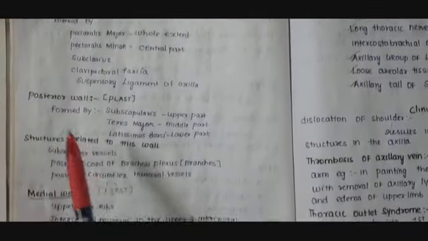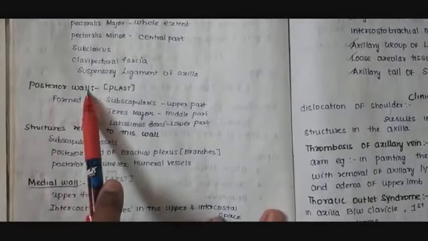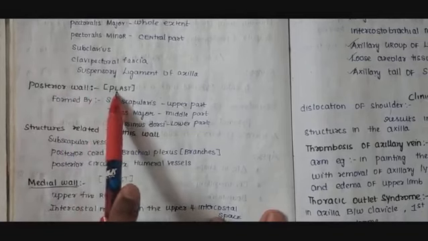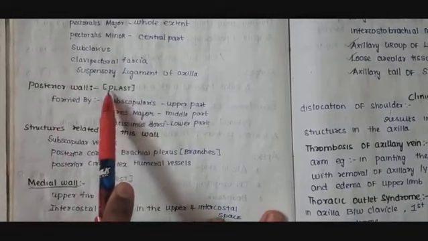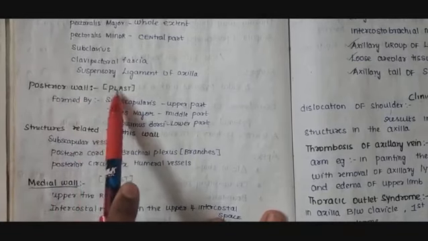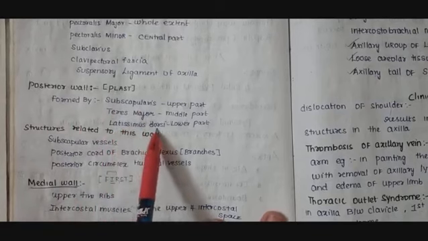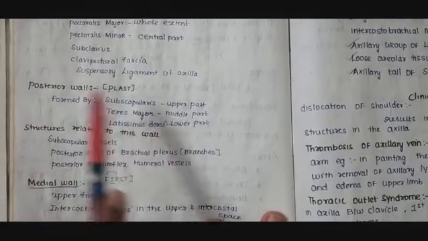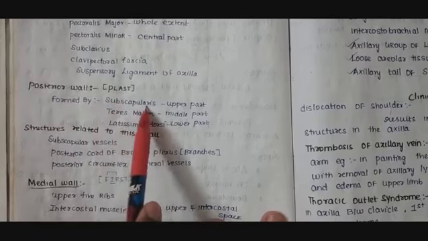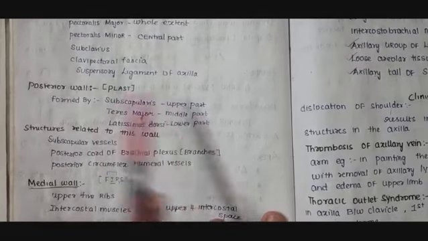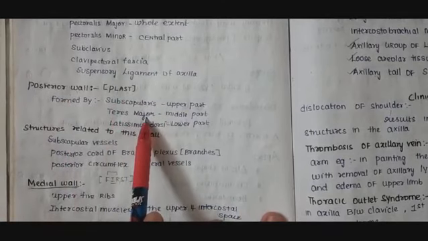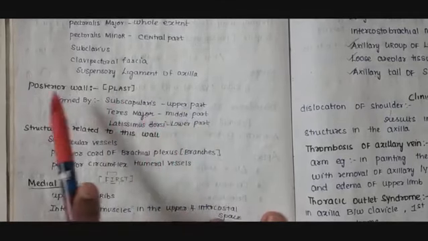Now, let us discuss the posterior wall. In order to remember the posterior wall, we have to remember the mnemonic PLAST. In that, P stands for posterior wall itself. LA stands for latissimus dorsi, which forms the lower part of the posterior wall. S stands for subscapularis muscle, which forms the upper part of the posterior wall. T stands for teres major muscle, which forms the middle part of the posterior wall.